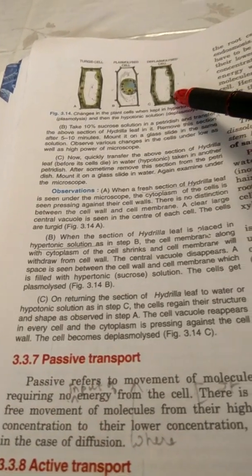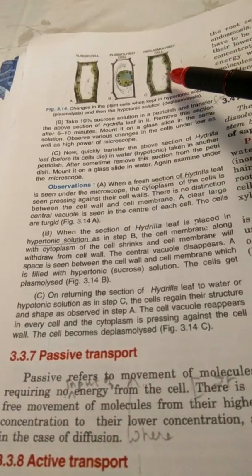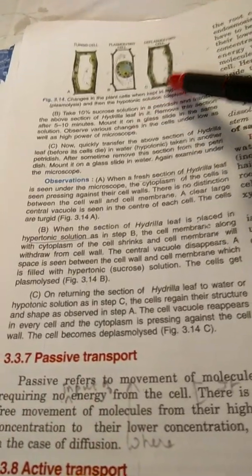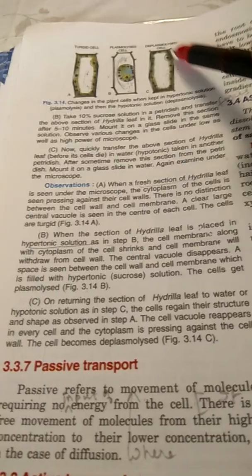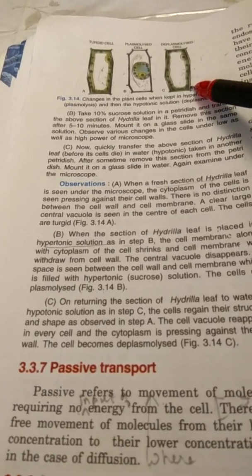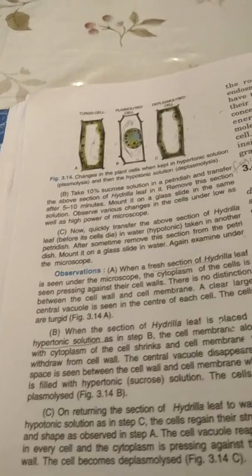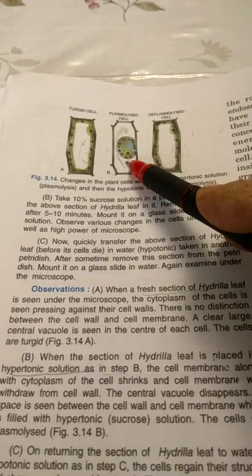We will not say it is turgid. It is deplasmolyzed because it is the reverse of plasmolysis. The re-entry of water has taken place, making the cell deplasmolyzed. This was about the experiment to demonstrate the process of plasmolysis and deplasmolysis.